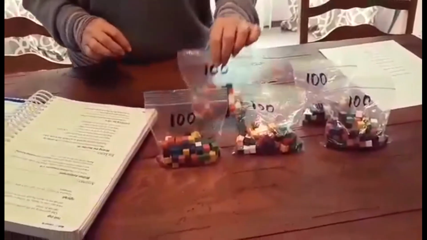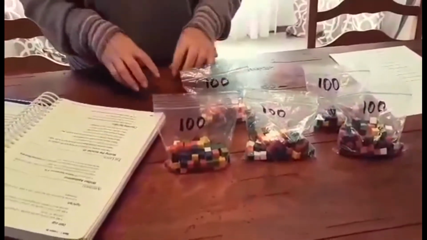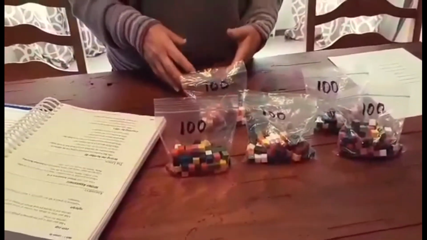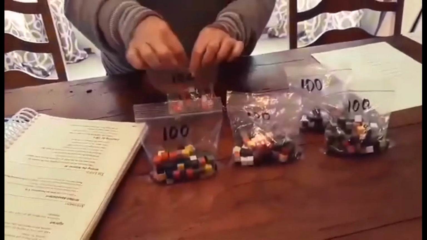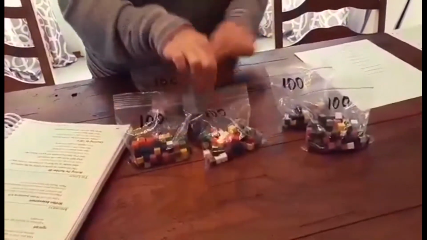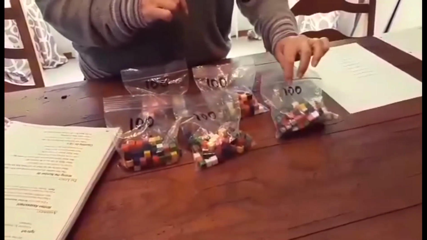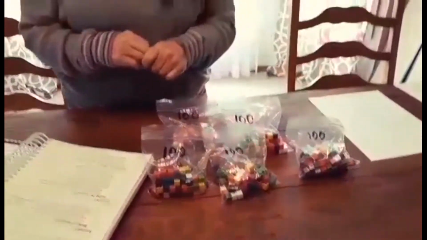So when we count by groups of 100, we say that we're counting by 100s. So let's count by 100s to find out how many pennies we have all together. So we have 100, 200, 300, 400, 500.